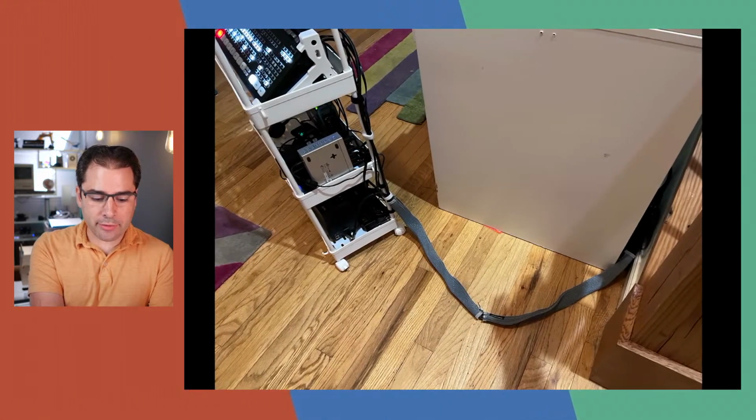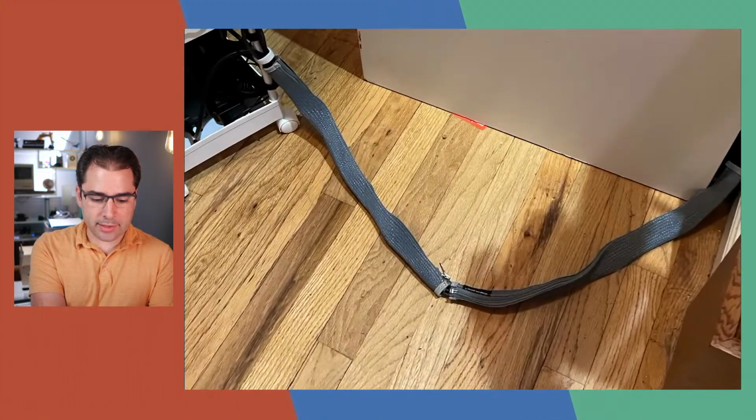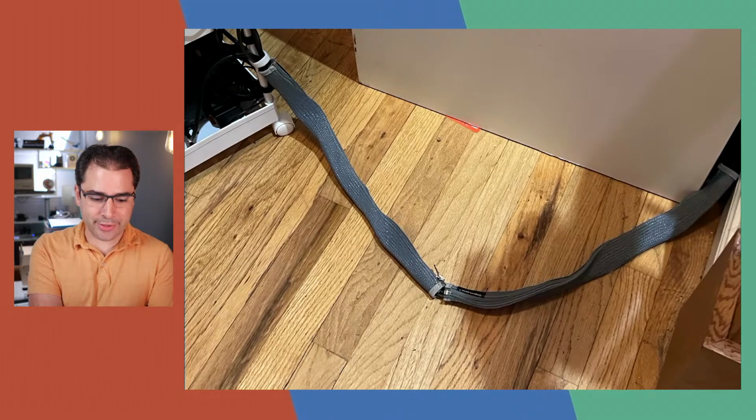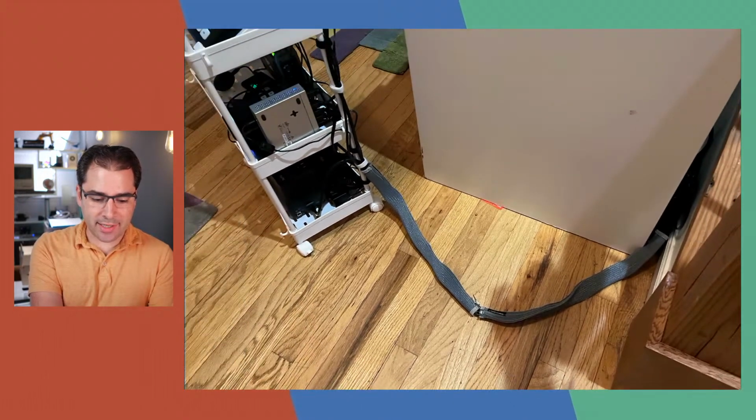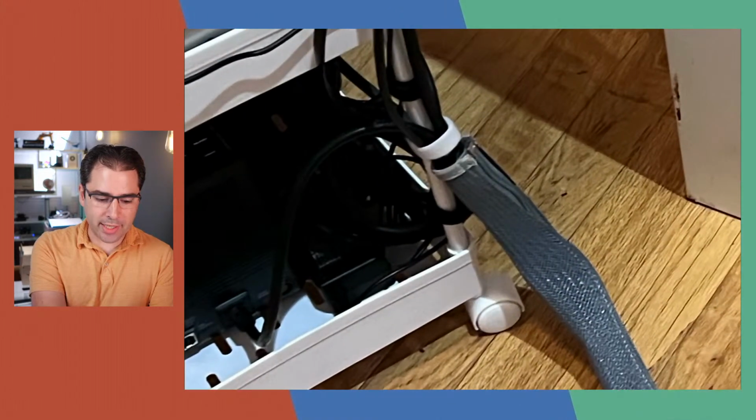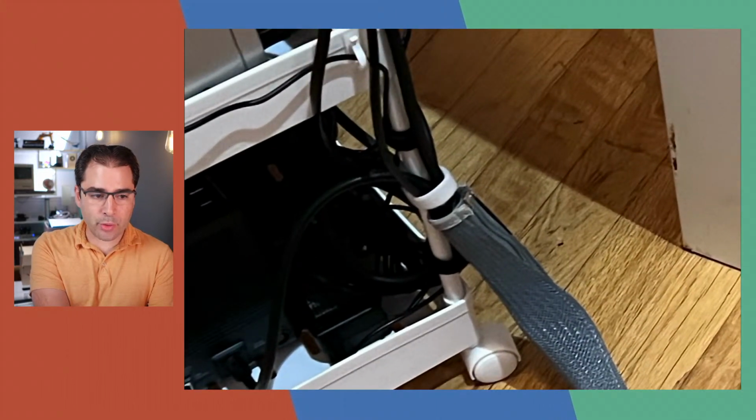I am very, very pleased with this little cable sleeve also. I made sure to have enough slack in all of the wires, and they all get bundled up and are attached to the same corner of this rack.